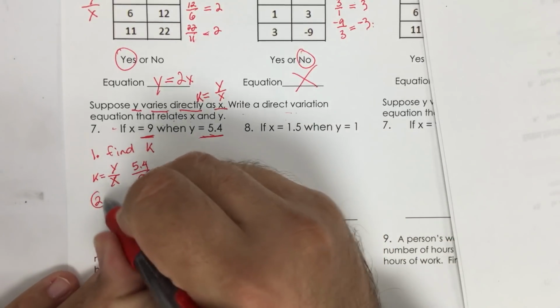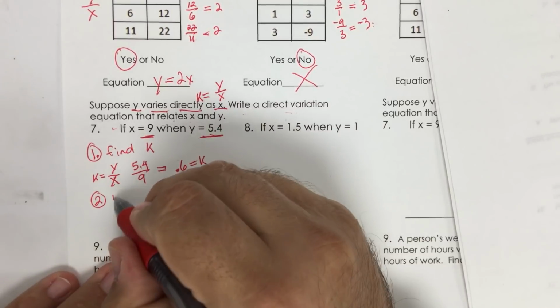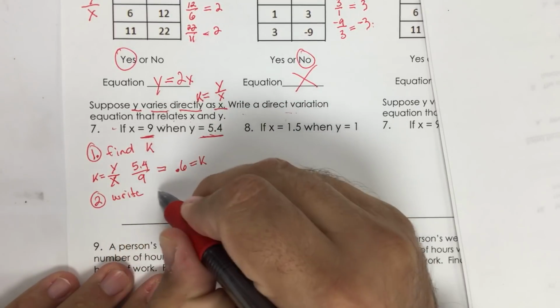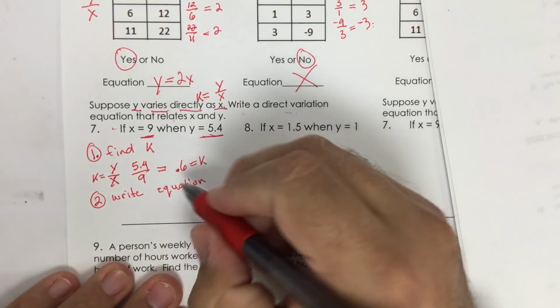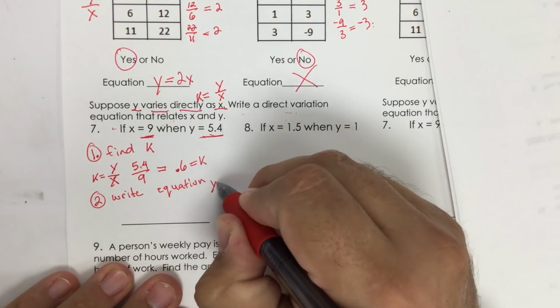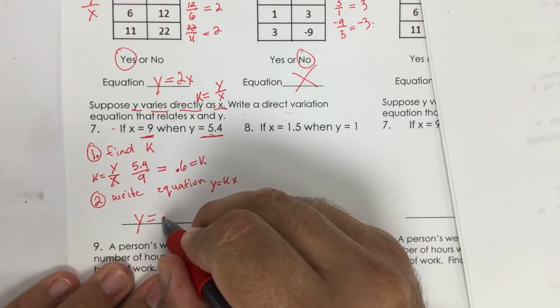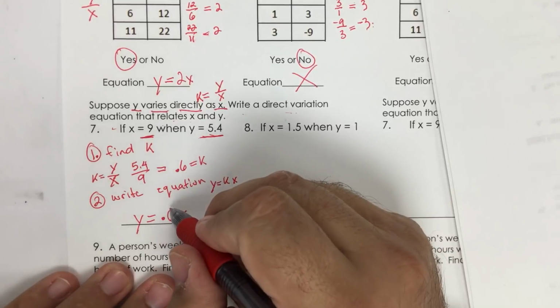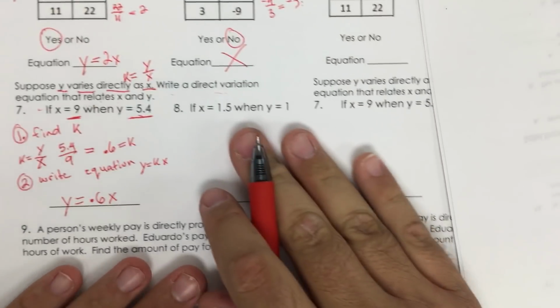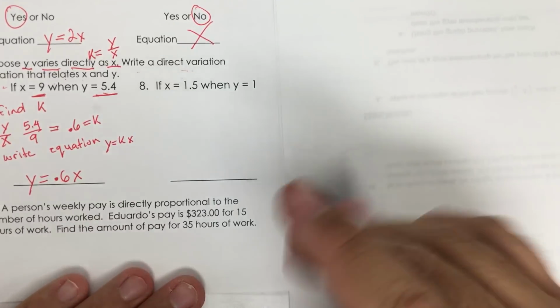And next, the second thing, since now we have k, that's k, right? 0.6. We write our equation. When we write our equation is always y equals kx. So in this case, y equals 0.6x. 0.6 is the k, right? So let's try it out with number 8, okay? We'll do the same thing, same setup.